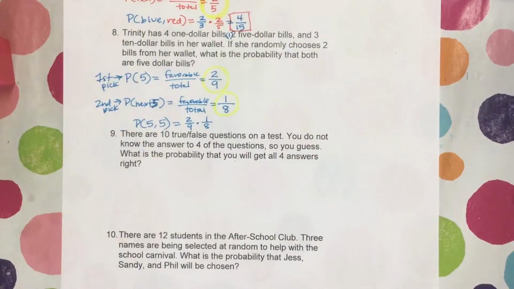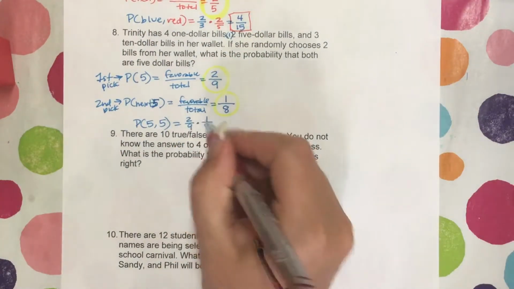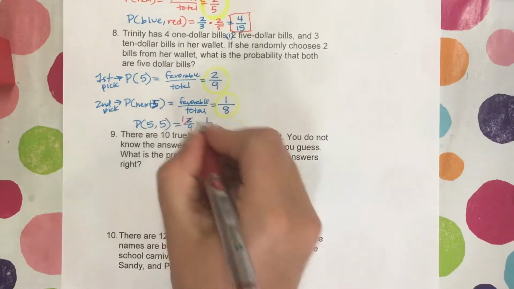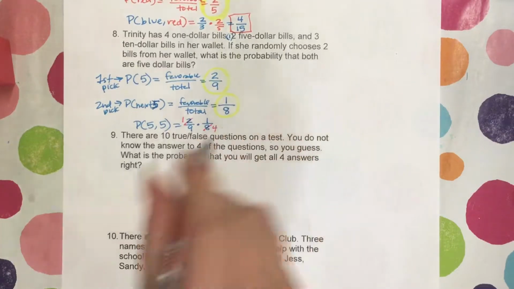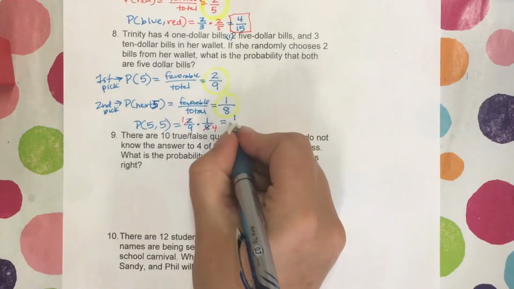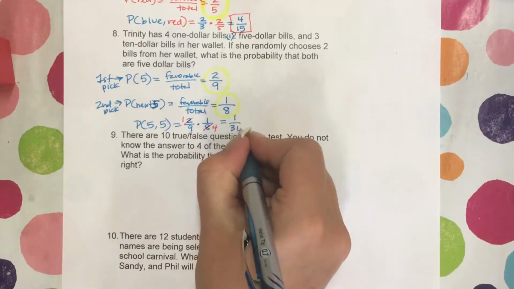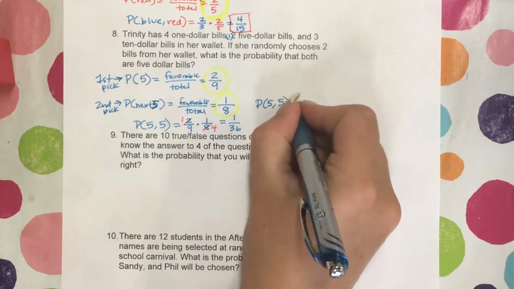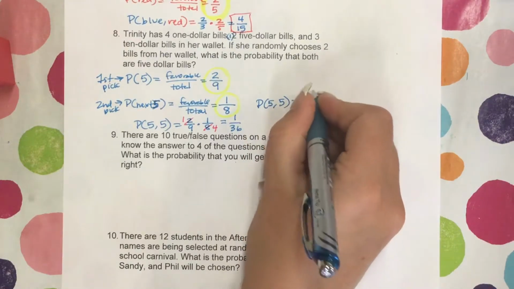And can we cross-cancel anything? Yes, there's a common factor between 2 and 8 of 2. 2 goes into 2 1 time, and 2 goes into 8 4 times, and then we just multiply across. So 1 times 1 is 1, and 9 times 4 is 36. So the probability of picking a 5 and then another 5 is equal to 1/36.